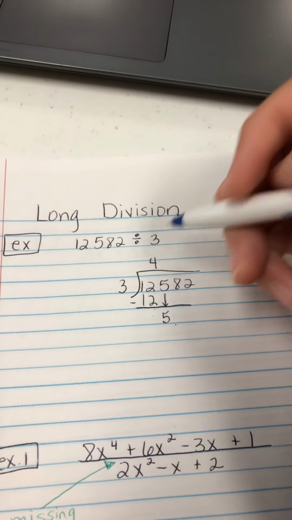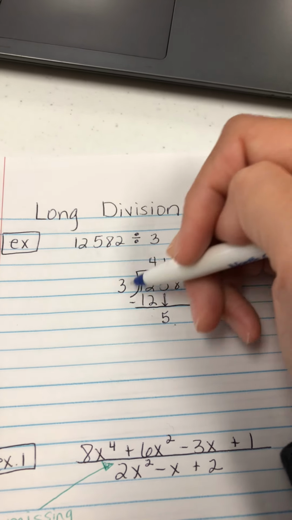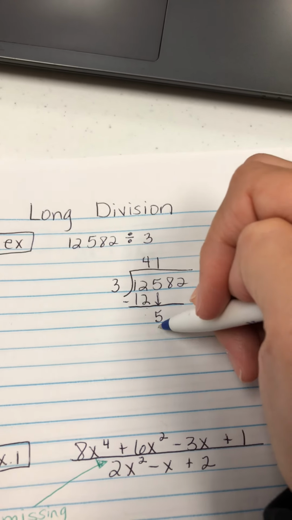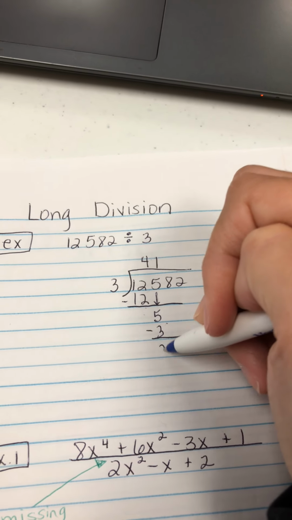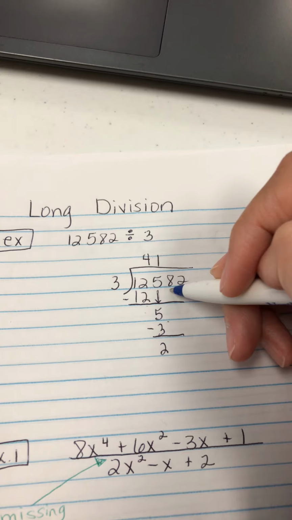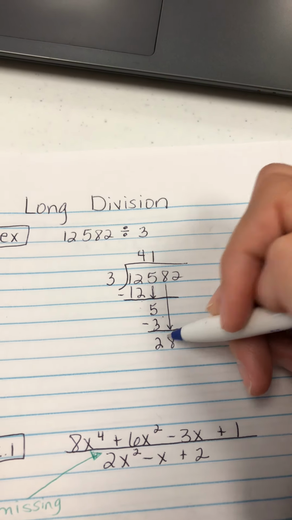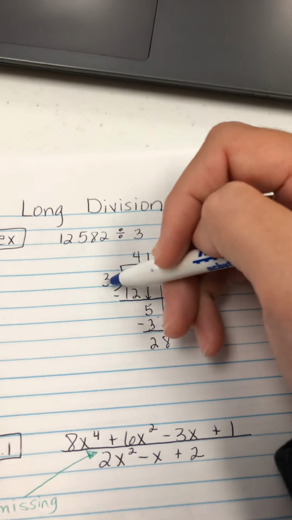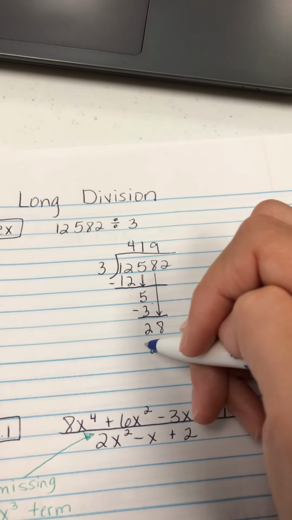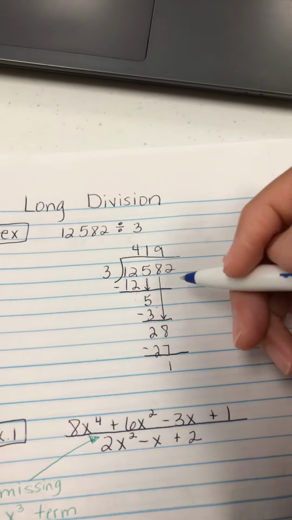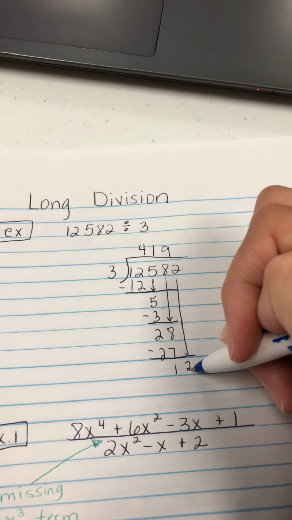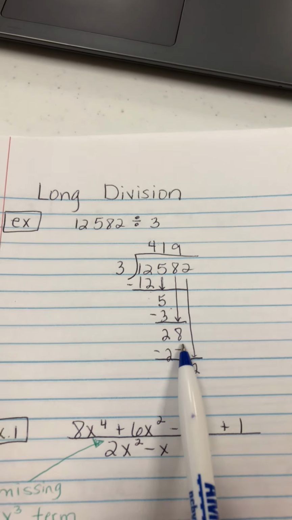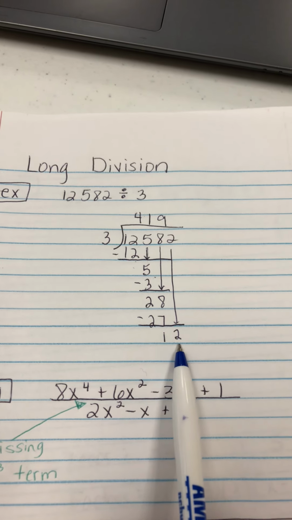3 will go into 5 1 time. I'm going to multiply, subtract, bring down the next number. 1 times 3 is 3. When I subtract, I get a difference of 2, and I bring down that next number. 3 will go into 28 9 times. I'm going to multiply, subtract, bring down the next number. That's our process. Multiply, subtract, bring down the next number. So since 9 times 3 was the 27, I subtract, bring down the next digit.